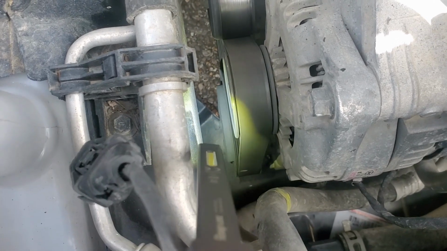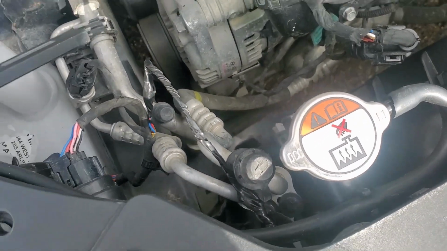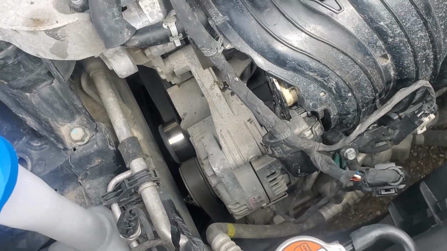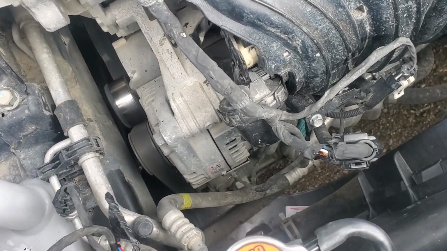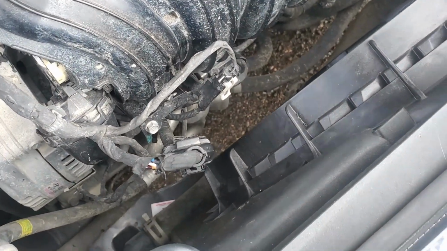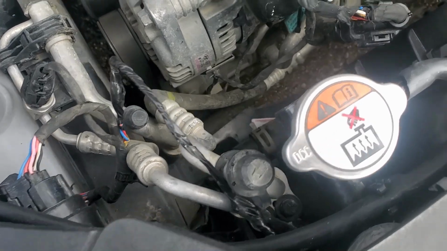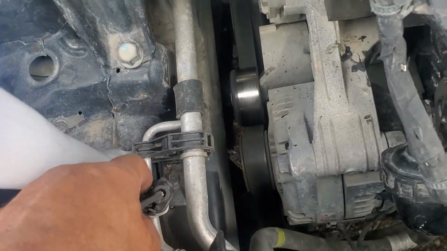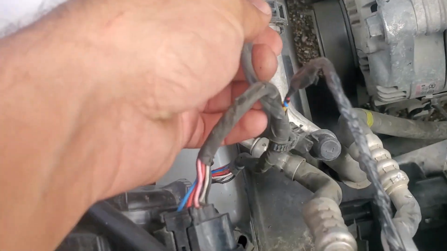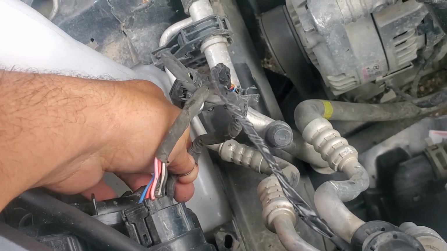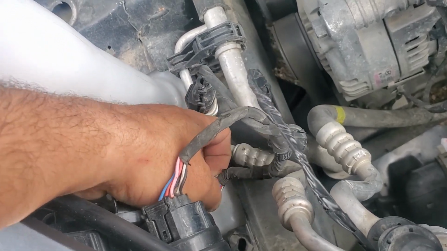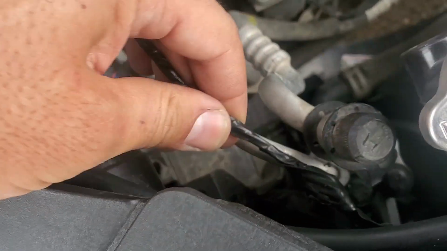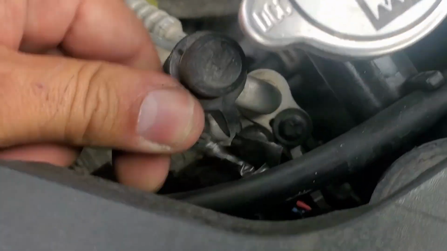Okay, the weird thing, the AC compressor clutch is engaged. Is it? That's the reason why I felt cool air, not cold air. And the fan is on. And this is the sensor right here. What's going on here? Somebody repaired some wire in here.